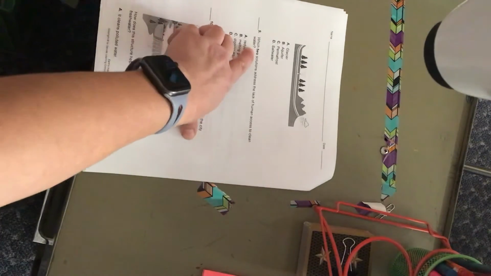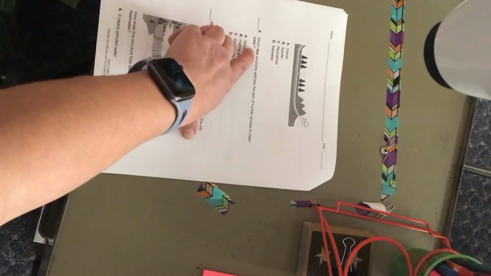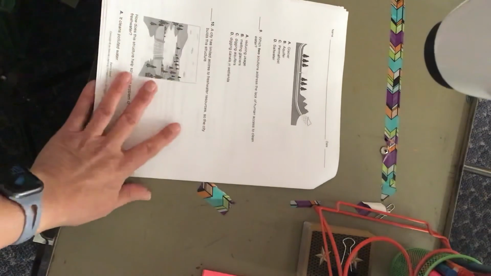Okay, number 9. Which 2 solutions, so 2 correct answers, which 2 solutions address the lack of human access to clean water? Which 2 solutions? Reducing usage, melting glaciers, digging aquifers, digging canals in the wetlands. What are the 2 that are most reasonable to address the lack of human access to clean water? This was also an interactivity.